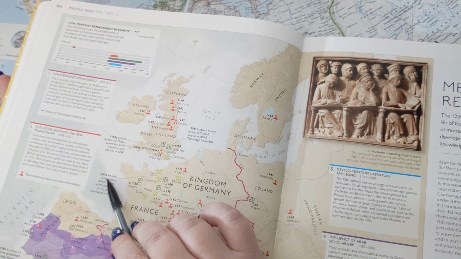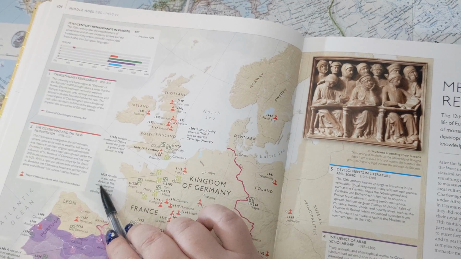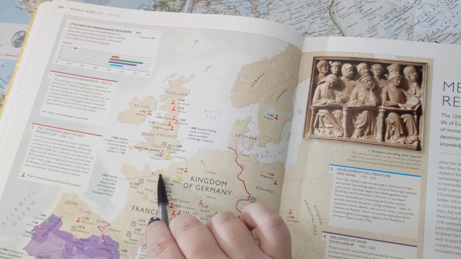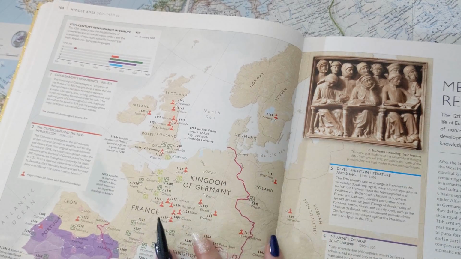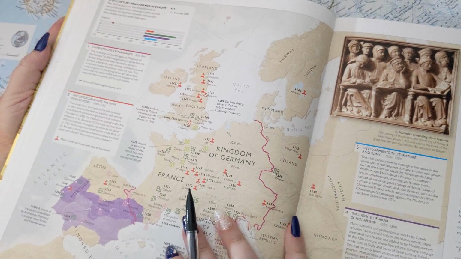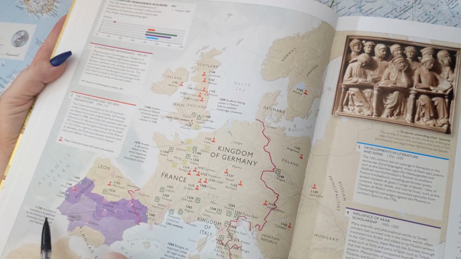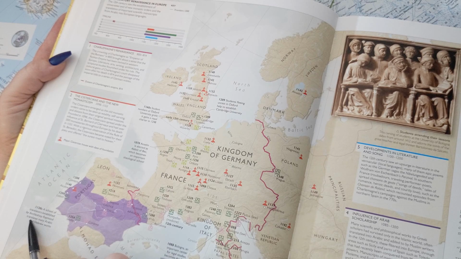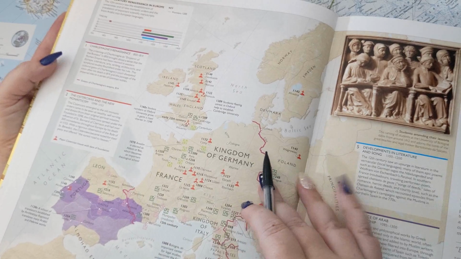Here we see in 1078, Anselm is elected as abbot of Bec, which becomes an important theological school. Down here in Spain, in Toledo, it says in the 1130s, a school of translators established by Archbishop Raymond translates many Arabic and Hebrew works.